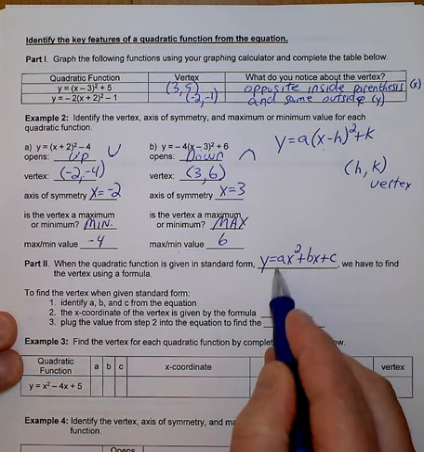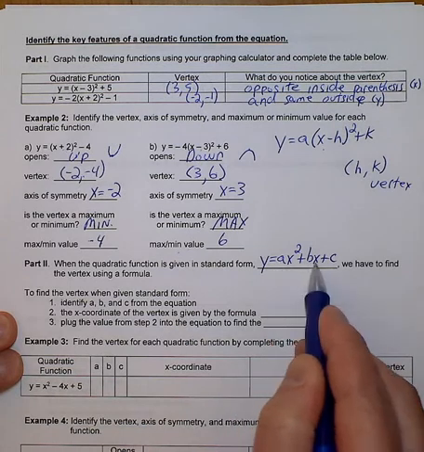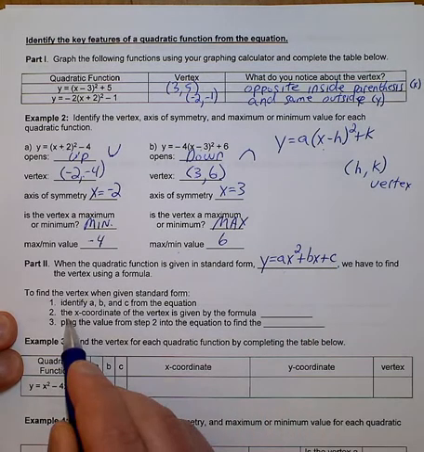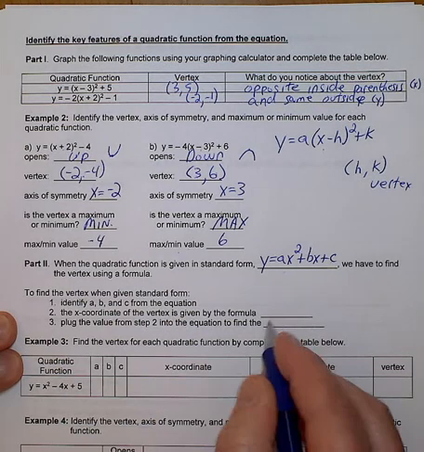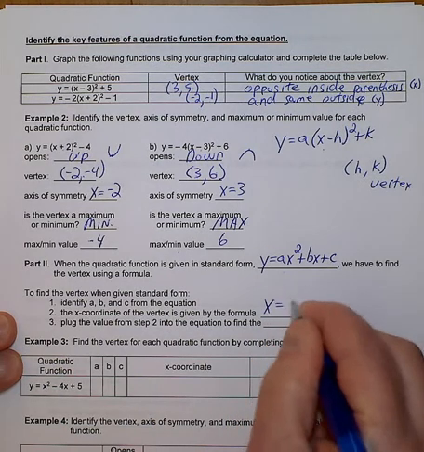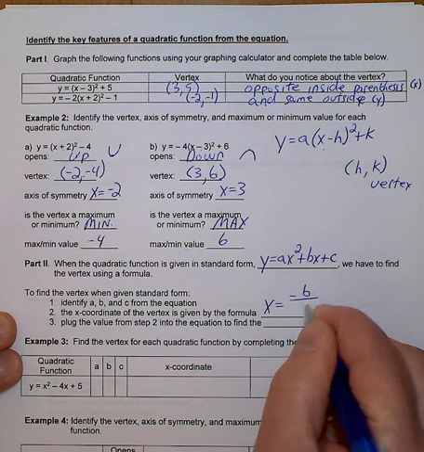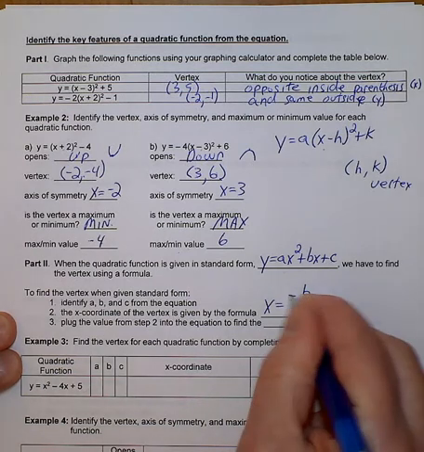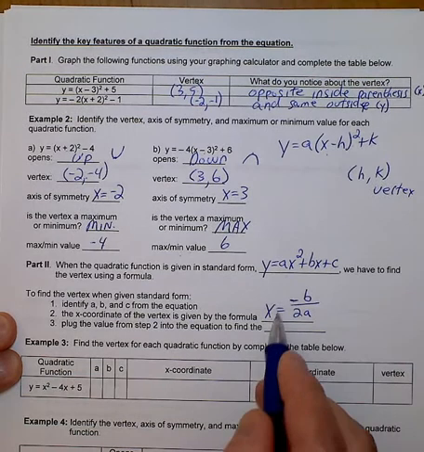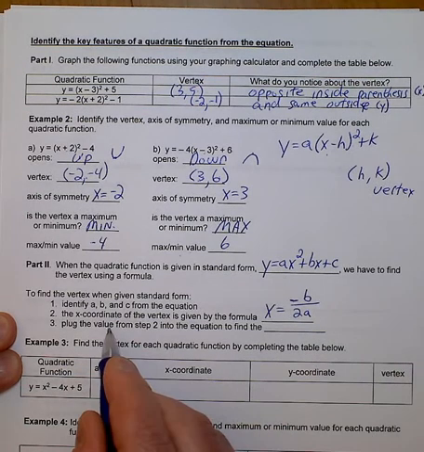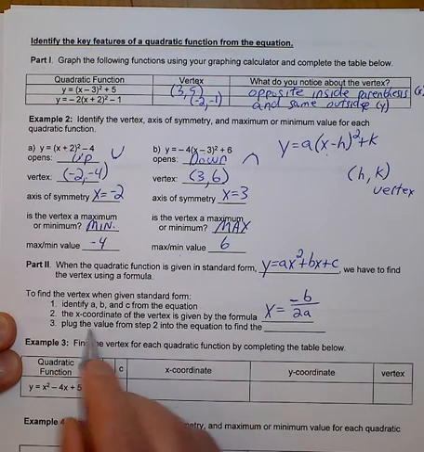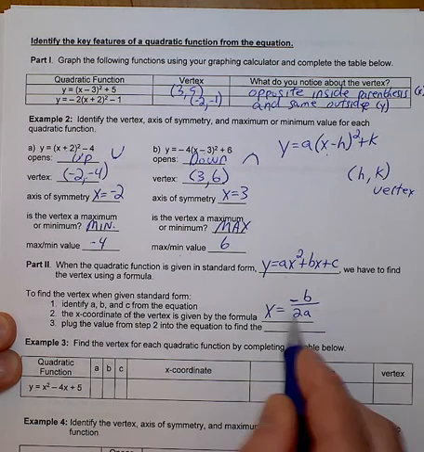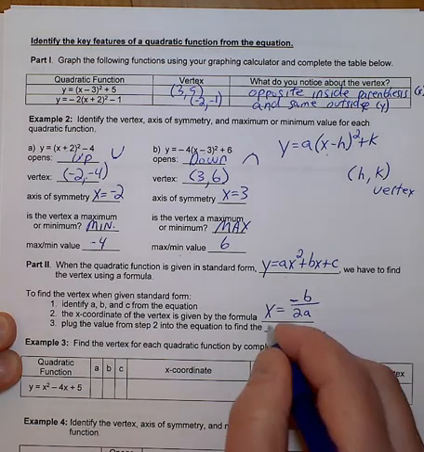The x-coordinate of the vertex is given by this important formula: x equals negative b over 2a. Then we plug that value in from step 2, the x-coordinate, to find the y value.